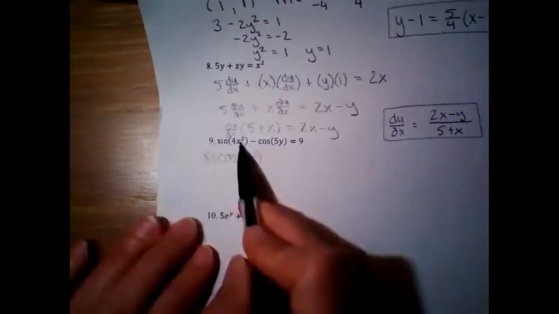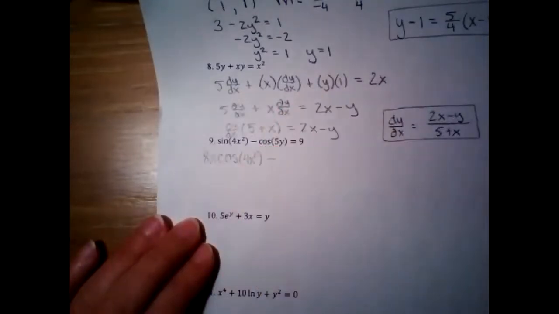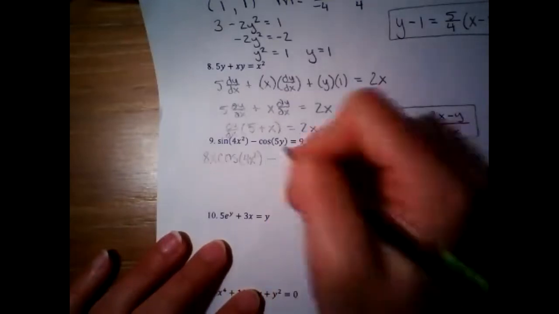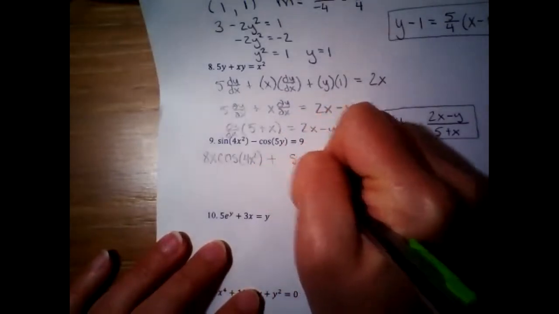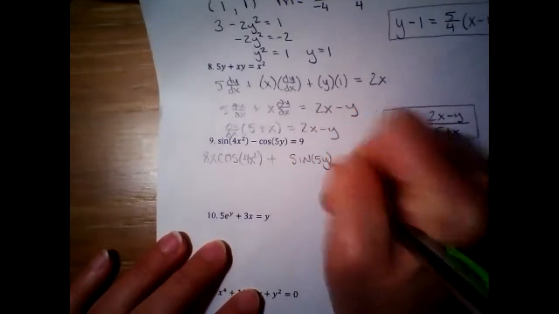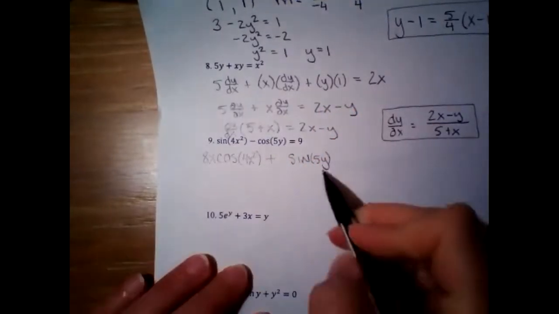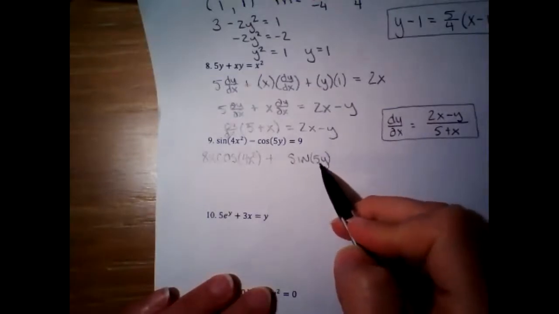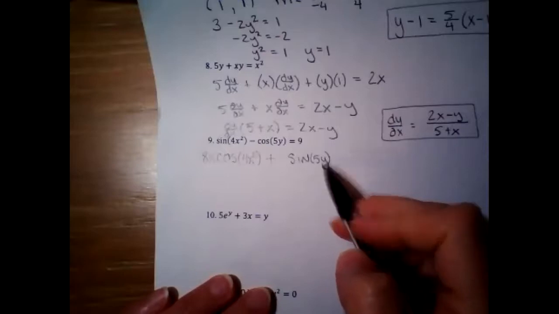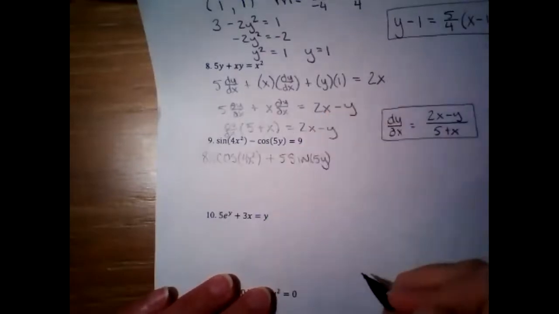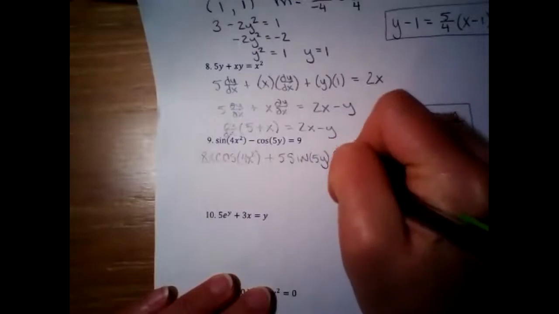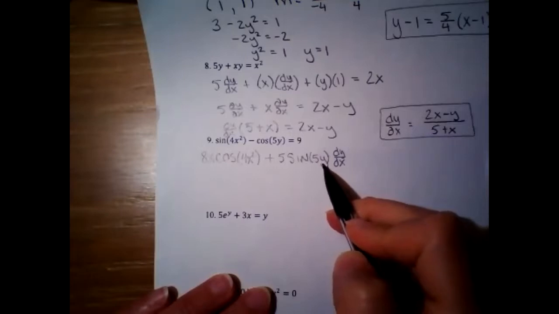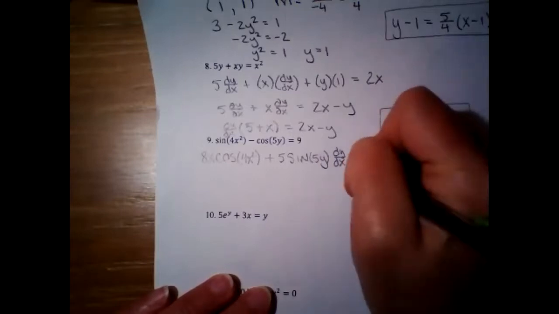All right, so that takes care of this first part. Minus, all right, derivative of cosine is negative sine. So the negatives are going to cancel. So this will be sine of 5y. And then I have to chain on the derivative of 5y, which is going to be 5 dy dx. So I'm going to put the 5 out front as the coefficient and just multiply on the dy dx at the end. Again, anytime you do a derivative of a y, you have to multiply on a dy dx.